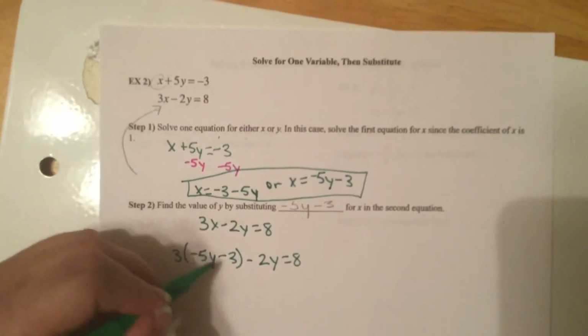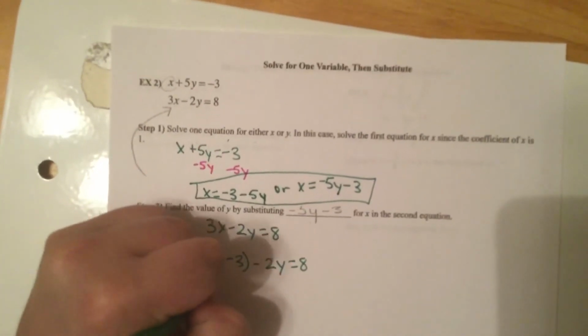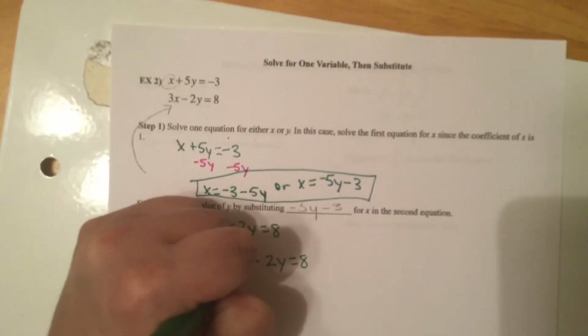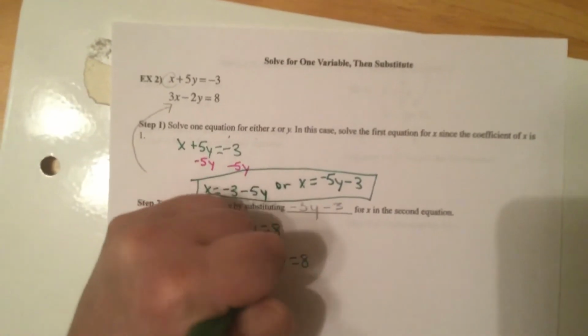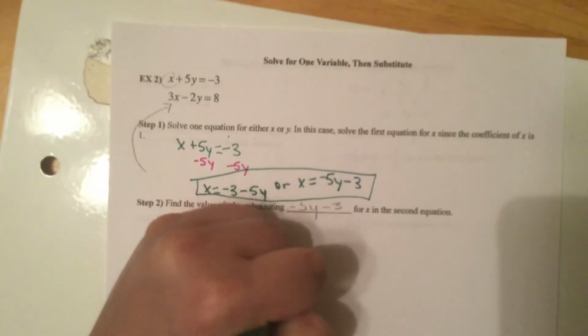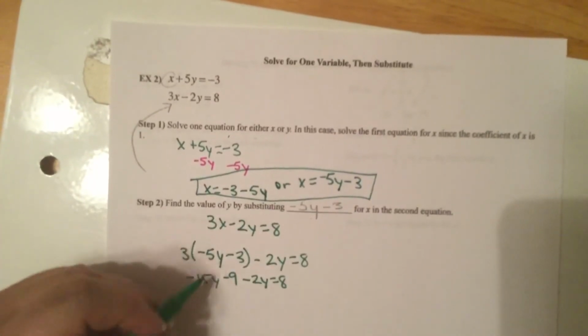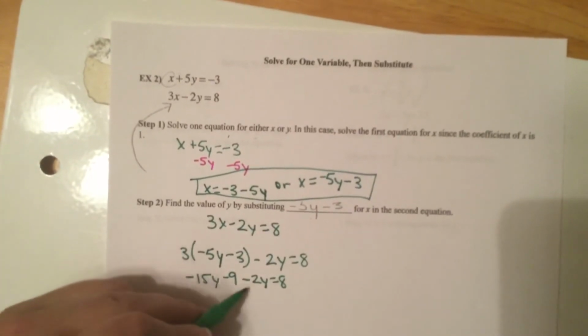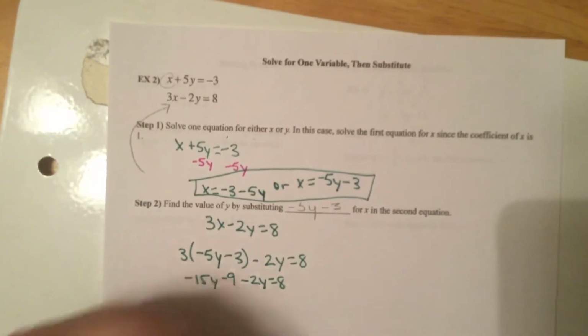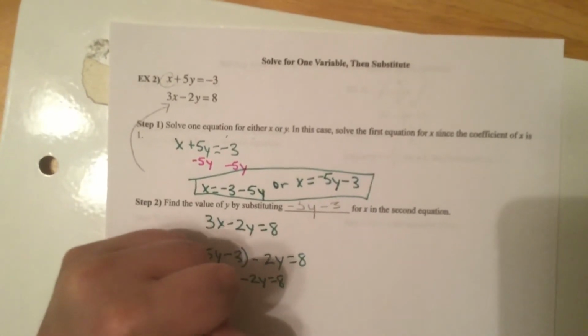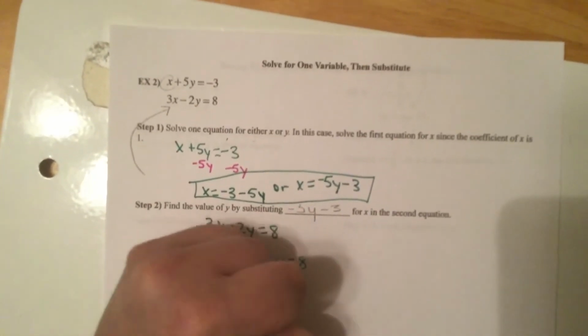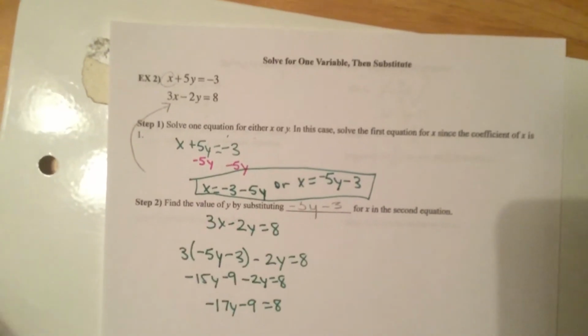I'm going to go ahead and distribute. That gives me negative 15y minus 9 minus 2y equals 8. I'm going to combine my like terms, negative 15y and negative 2y, to get negative 17y minus 9 equals 8.